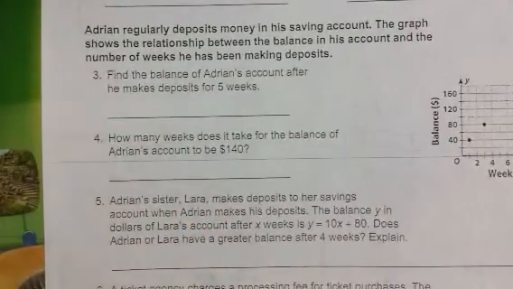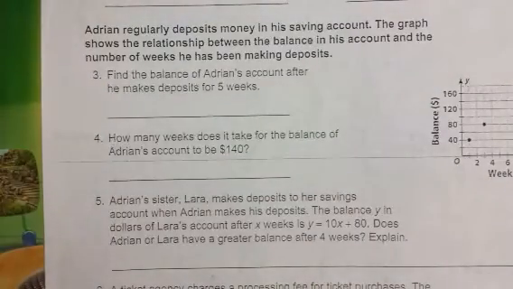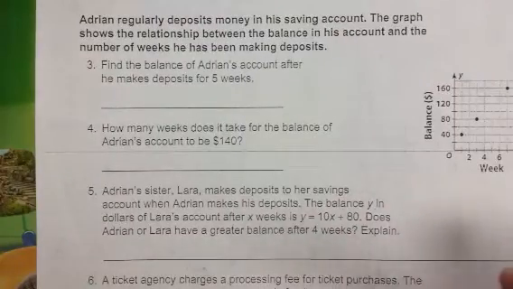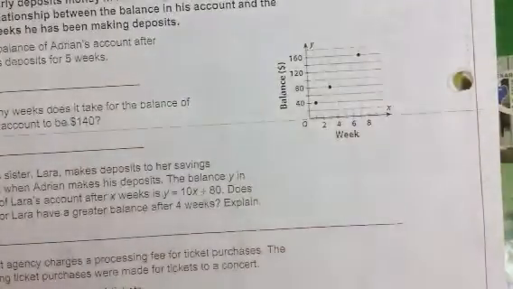Adrian regularly deposits money in his savings account. The graph shows the relationship between the balance in his account and the number of weeks he has been making deposits. Find the balance of Adrian's account after he makes deposits for 5 weeks. Okay.